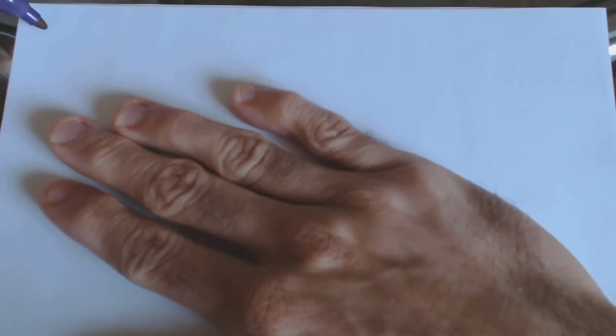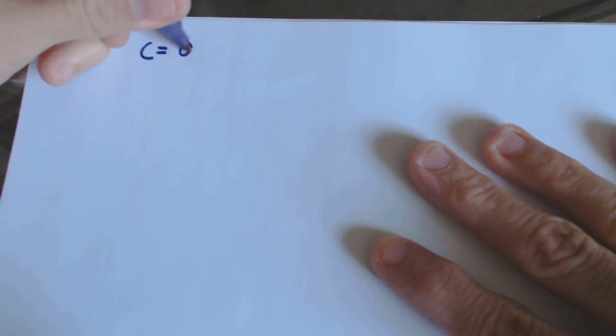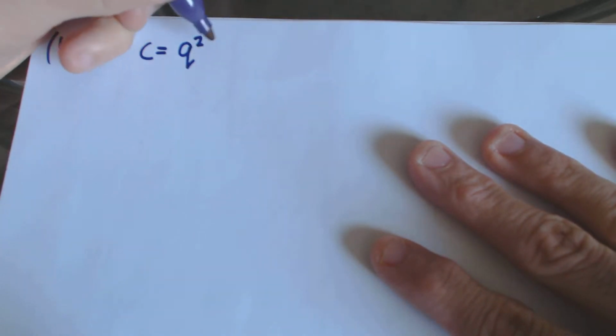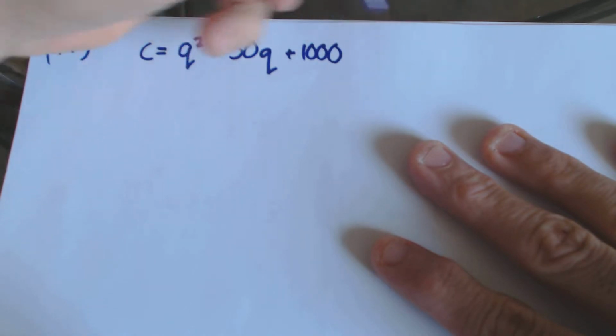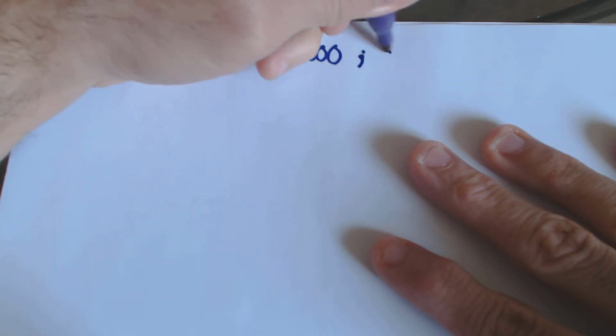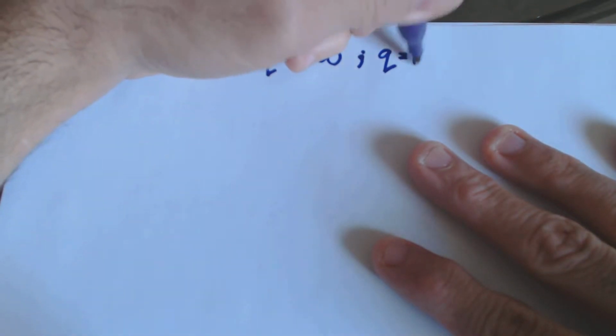Continuing on with section 11.4, the derivative as a rate of change. We are moving on to problem 17. We are given a cost function. The cost equals q squared plus 50q plus 1000. Q is going to equal 15, 16, and 17.